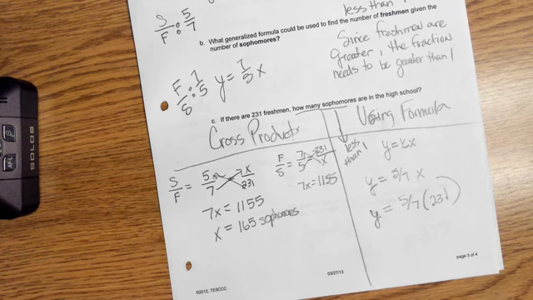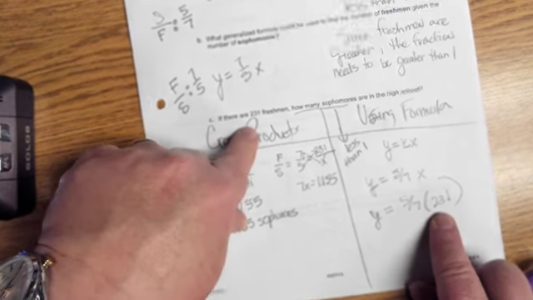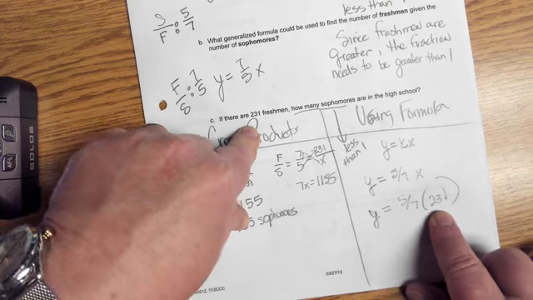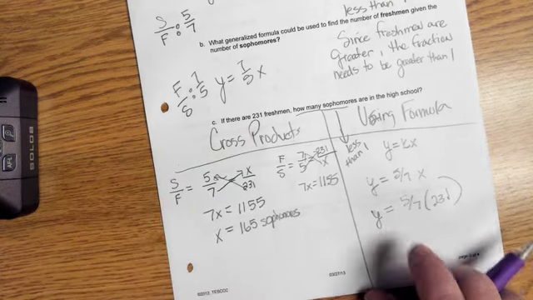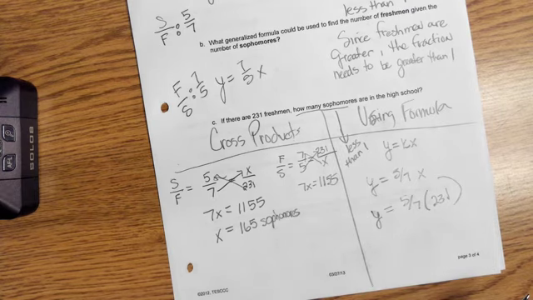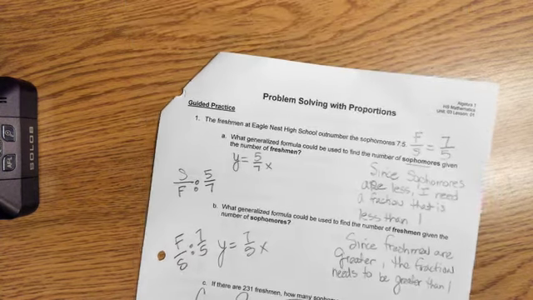Whereas the other way, I didn't have to worry about what I was doing. It didn't matter. Because if I use the 7/5, I'm going to find out how many freshmen. But they gave me how many freshmen. So I had to use the right ratio for sophomores to freshmen, because sophomores are less. Make sense? Yes, no, maybe so?